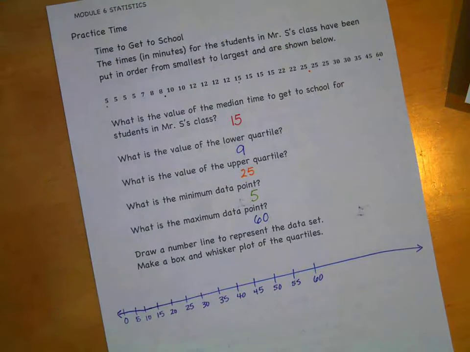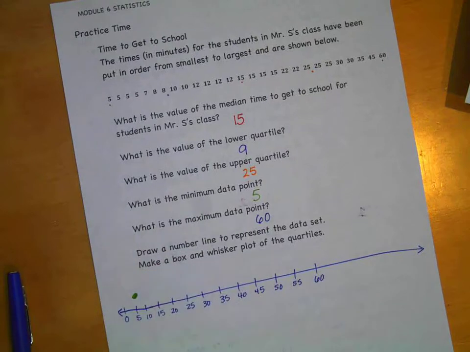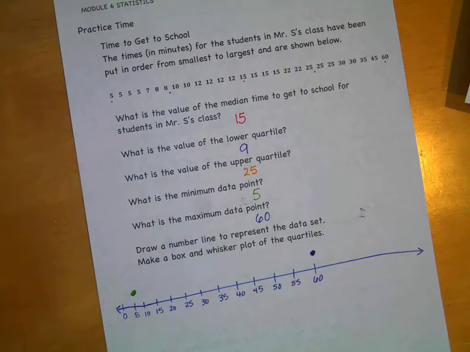Okay, so there is that numerical line, and then we go ahead and put everything on where it's supposed to be. So I know that my minimum is at 5, so I'm putting one dot at 5. I know my maximum is at 60, so I'm putting a dot at 60.